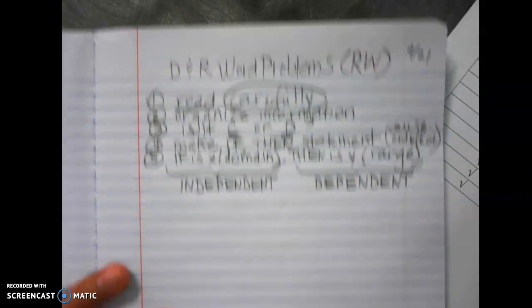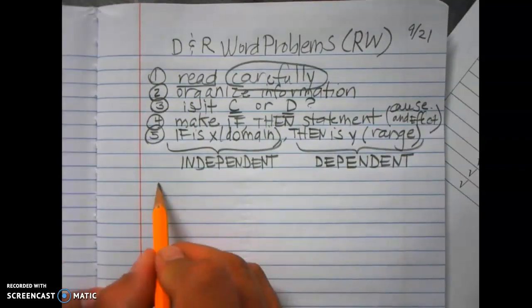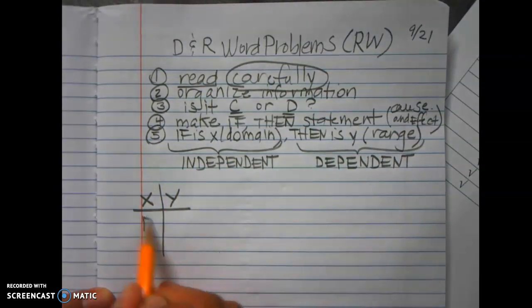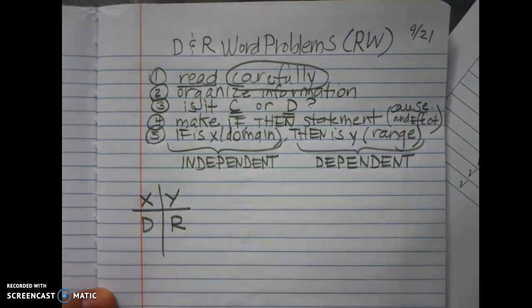Okay, so just setting up a little table so we can help remind ourselves, right? We already had done the D and the R for domain and range. We're going to add the ID. So when we think of Dr. ID, we set it up like a table. They align with the column that they belong in.